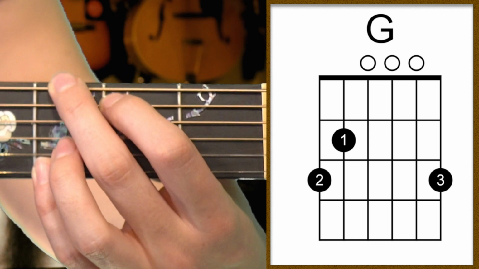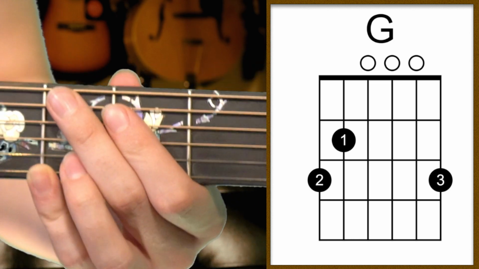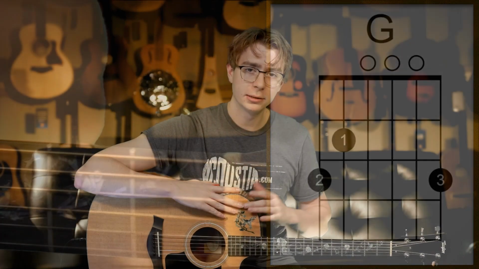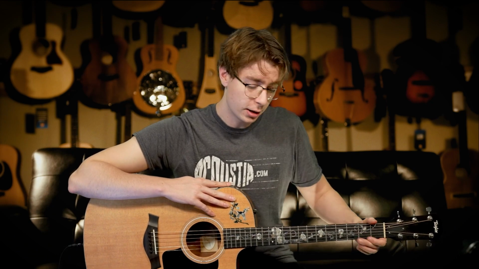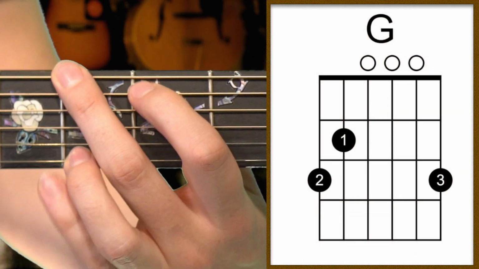Now this one's difficult. You really want to make sure you curl your fingertips as much as possible. Now, just a little side note, there is another way to play the G chord that is very common, where people actually play 2 notes instead of 1 on the higher strings. So what I mean is instead of using just 3 fingers, you're going to use 4.